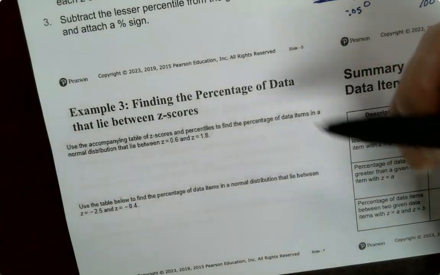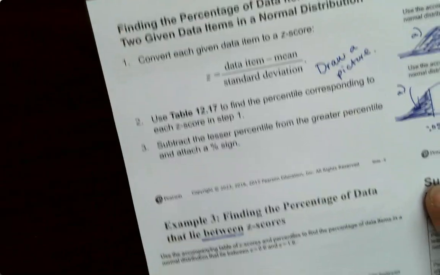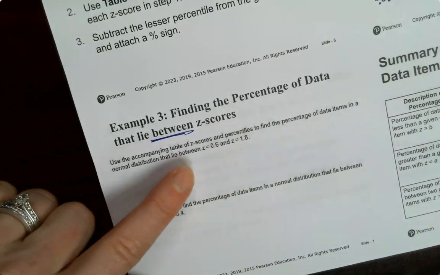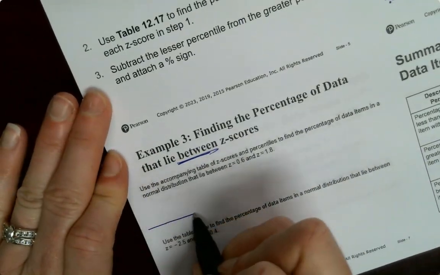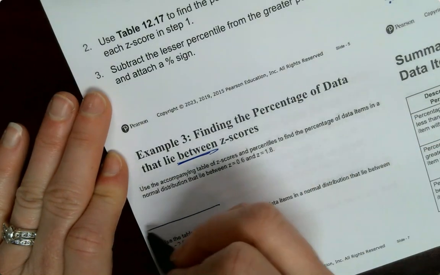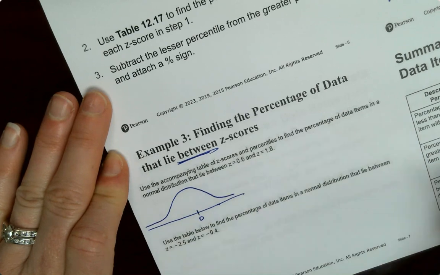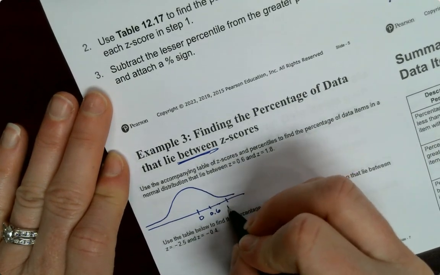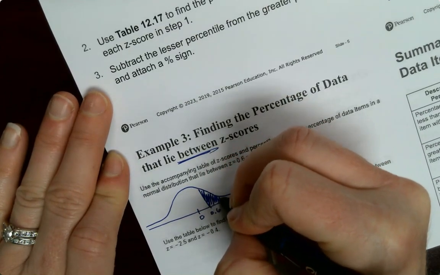Example 3, find the z-scores between. So that's where we're going to use this. But they have given us the z-score, so we don't have to convert. Find the percentage of data items in the normal distribution. So 0, 0.6, and 1.8 would be up here. So we want to find the area between.